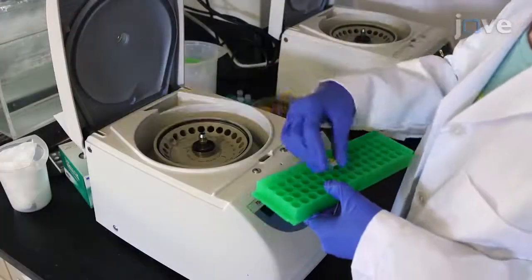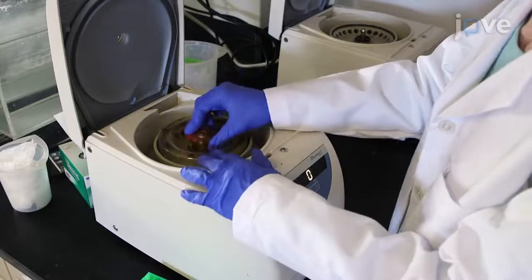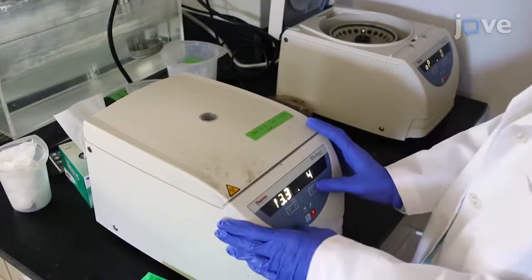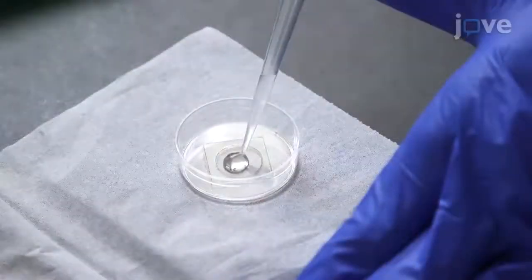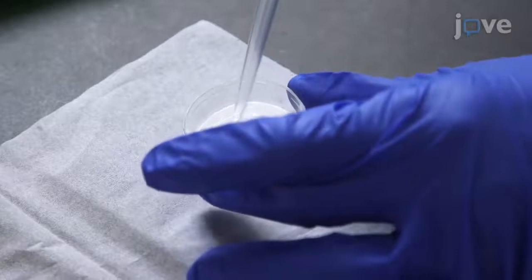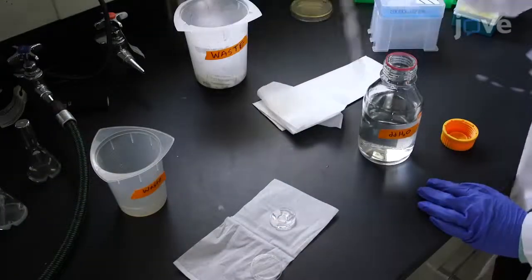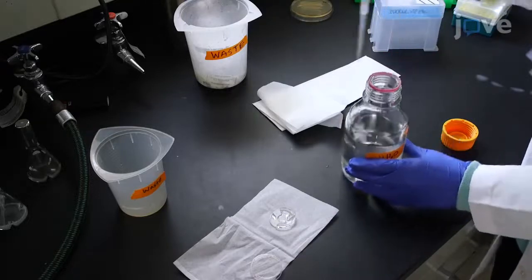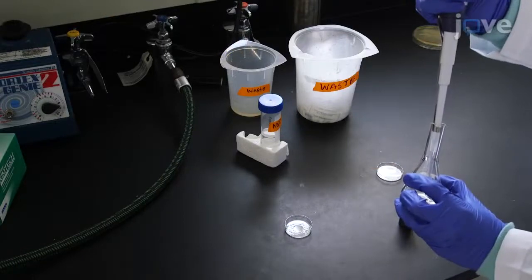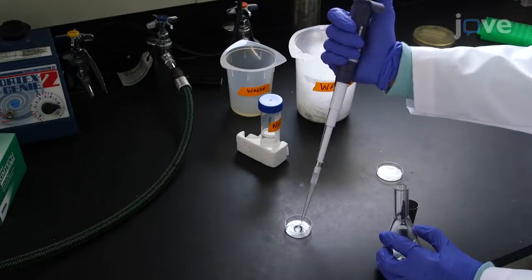At least 1 hour before the culture is ready, centrifuge an aliquot of a 2 mg per milliliter concanavalin A solution for 5 minutes at full speed to pellet any particulates, and add 250 microliters of the supernatant into a clean 35 mm glass bottom microscopy dish. After 15 minutes, wash the dish 2 to 3 times with 2 milliliters of distilled water per wash, adding 250 microliters of the yeast culture to the concanavalin A-coated dish after it is dried.